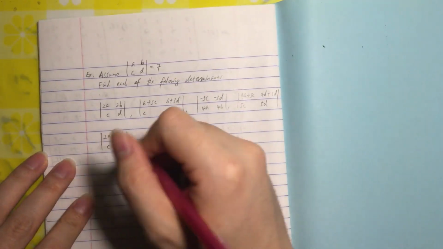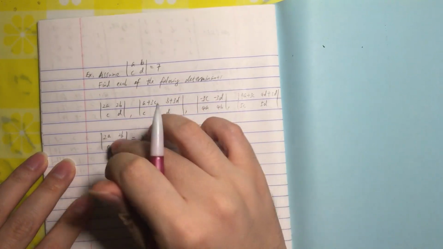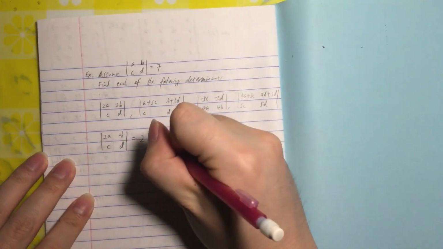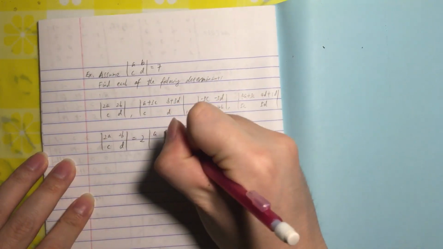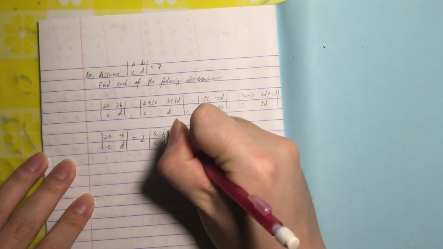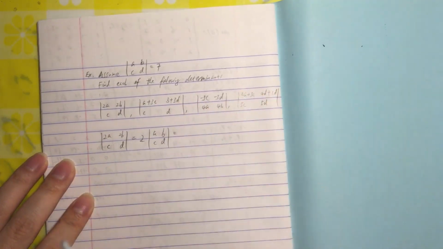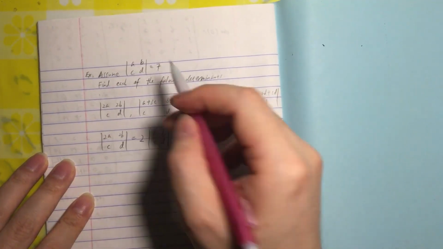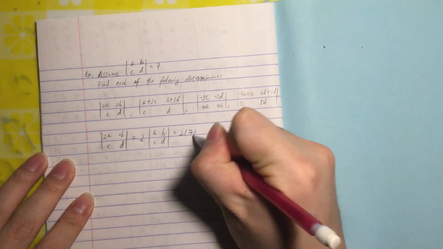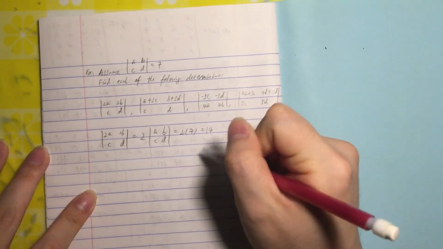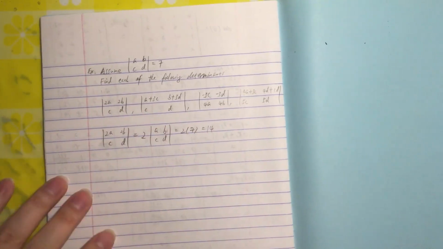So I can pull out a constant multiple 2 right in front of the determinant, and it is equal to 2 times the determinant of the matrix A, B, C, D. And we know that the determinant of this matrix A, B, C, D is 7. So the answer is 2 times 7 equal to 14. That's the determinant of this matrix.